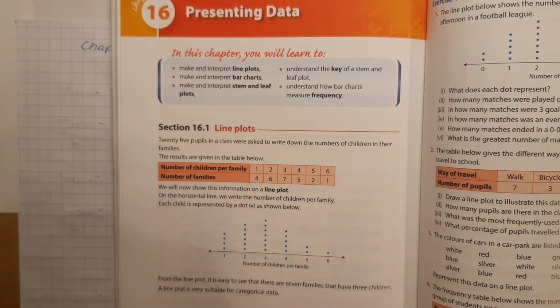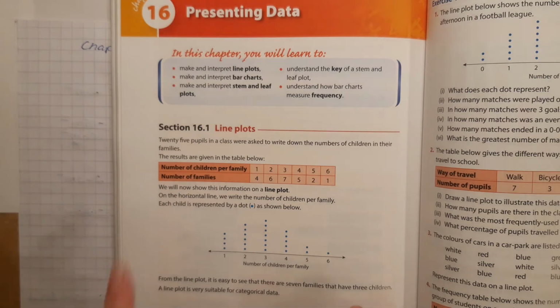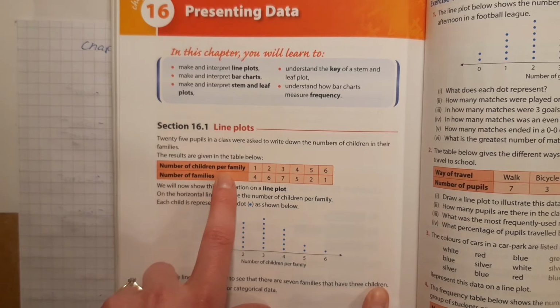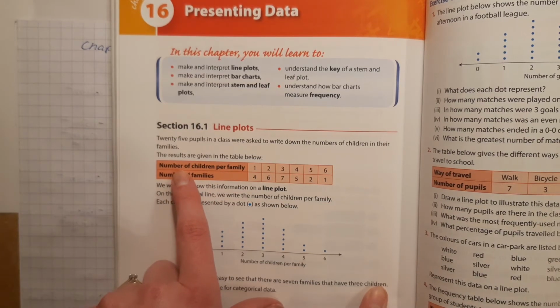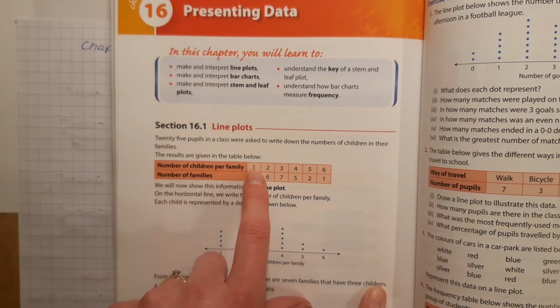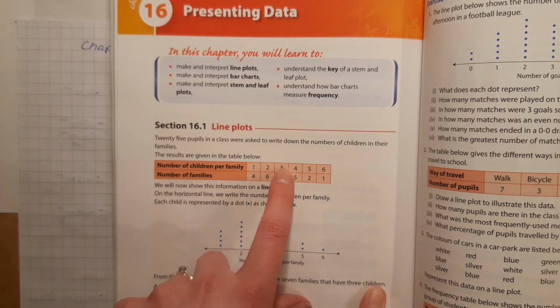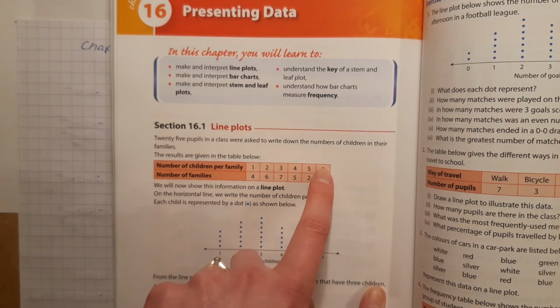So an example of a line plot. And a line plot is one of the easiest ways to present information. 25 pupils in a class were asked to write down the numbers of children in their families. So you're given the table of results below. So the number of children, there might have been 1 child or 2 children or 3 children or 4 or 5 or 6 different children.